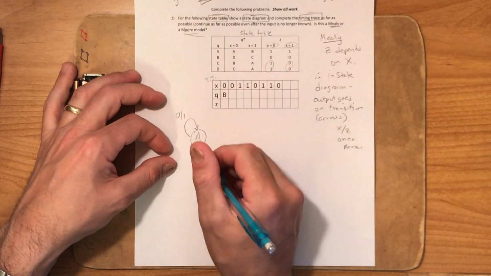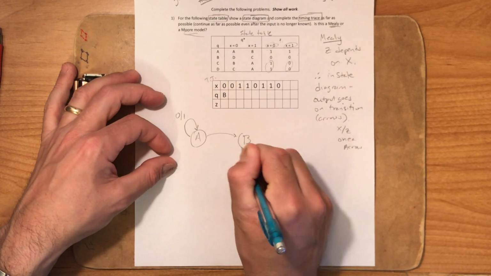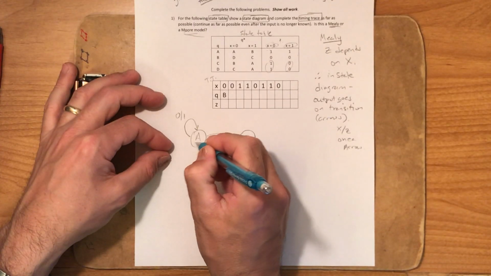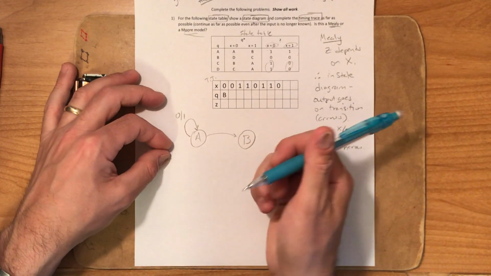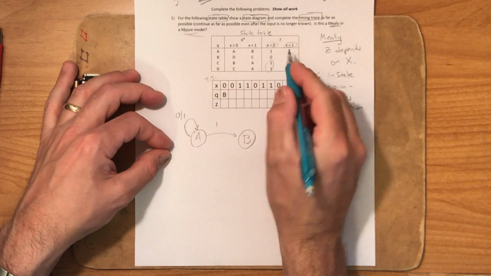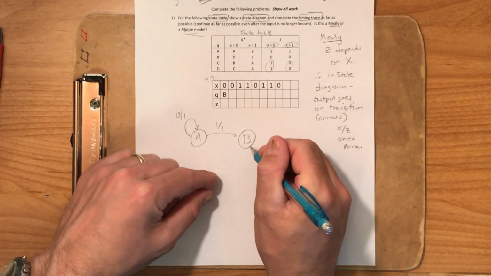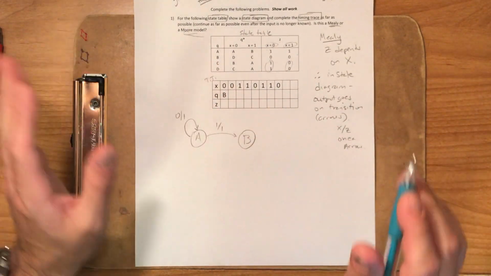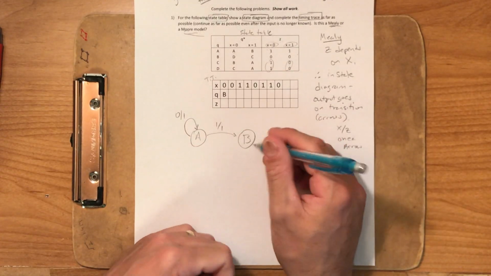If X is a 1, we go to B. Just remember, for a Moore model, the output goes with the state itself, but this is a Mealy model. Alright, so a 1 takes us to B, and our output is also a 1 in that case. You could have put B over here, you could have put B up here, however you want to rearrange them. I just happen to go this direction.